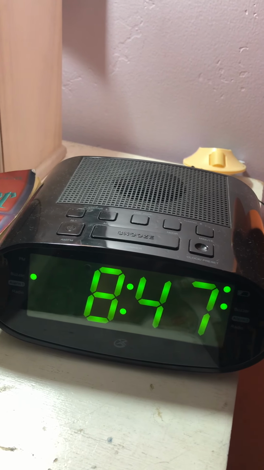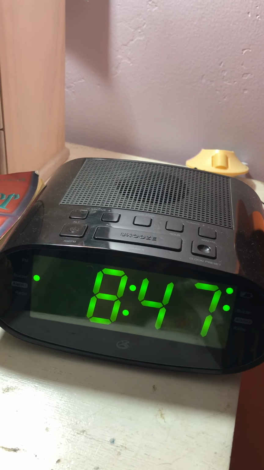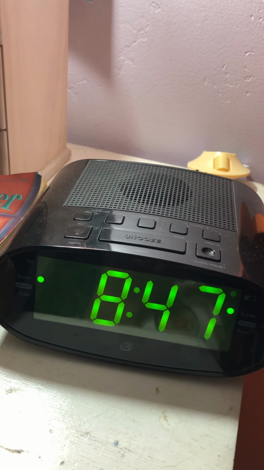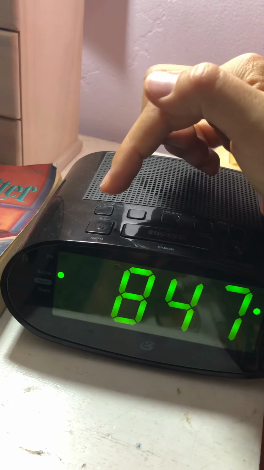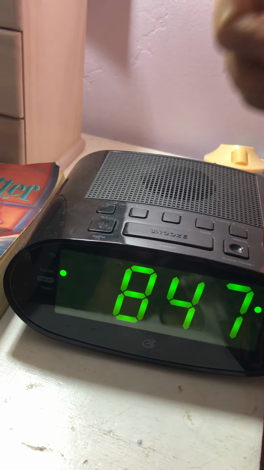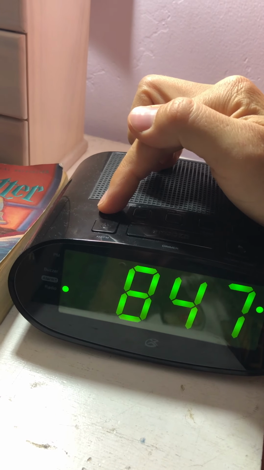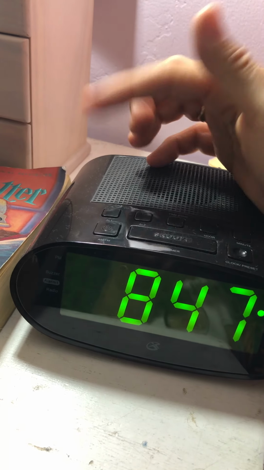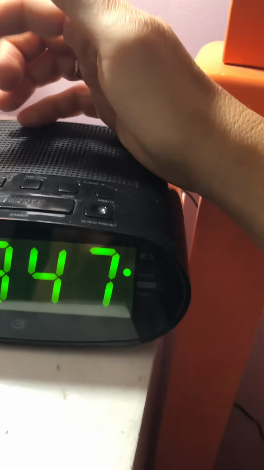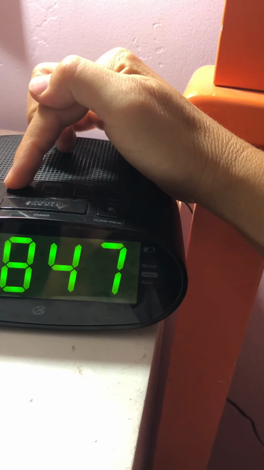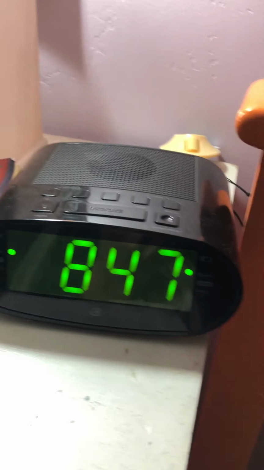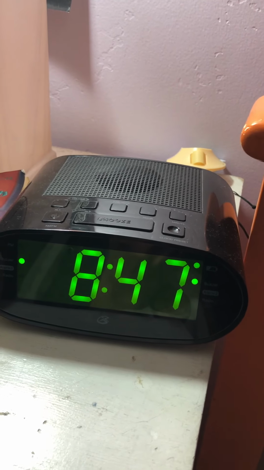Okay, now, there is something else that's very important to know about this alarm. If you want to have a buzzer, you're going to click this alarm 1. You're not going to hold it, but you're just going to click it. That's the radio. That's off. There's the buzzer. Same with alarm number 2. But radio, off, buzzer. We like the buzzer. We got it going on.